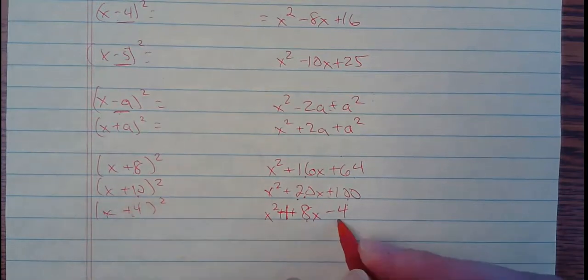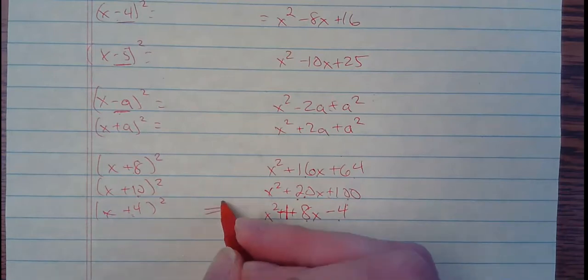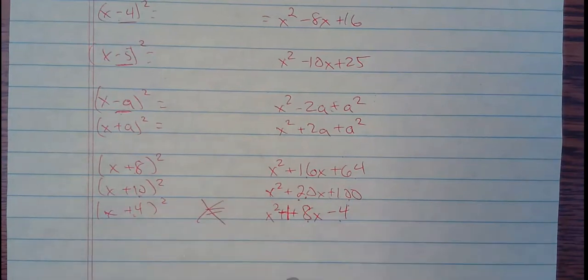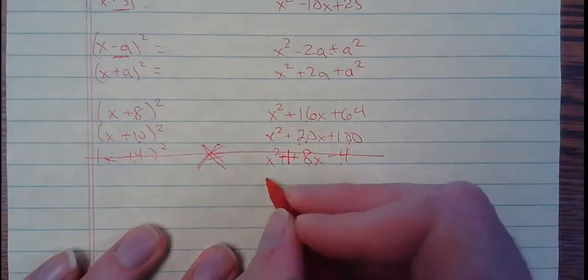But is 4 squared equal to negative 4? No, so those are not equal to each other. Okay, the video froze here. Those are not equal to each other, so it's not true. What would make it true, though?